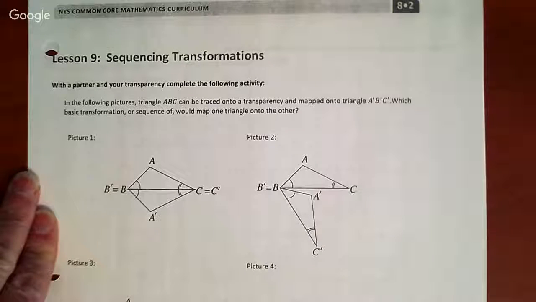All right, this is lesson 9, sequencing transformations. With your partner and your transparency, complete the following activity. In the following pictures, triangle ABC can be traced onto a transparency and mapped onto triangle A prime, B prime, C prime. Which basic transformation or sequence of transformations would map one triangle onto the other?